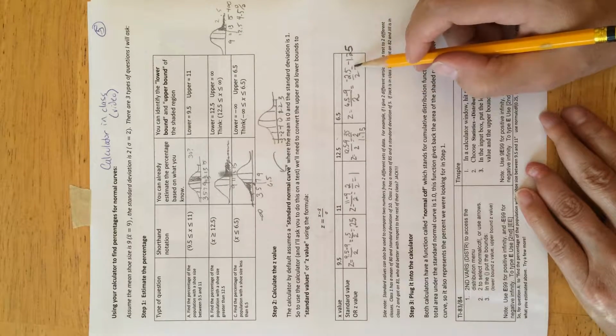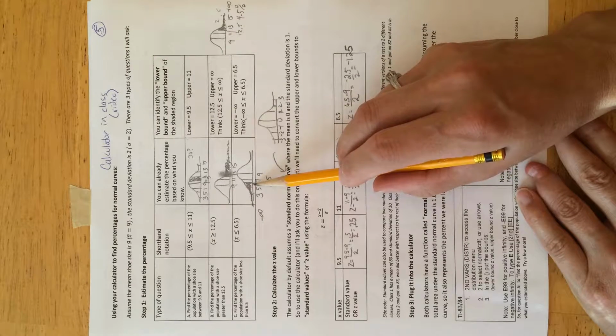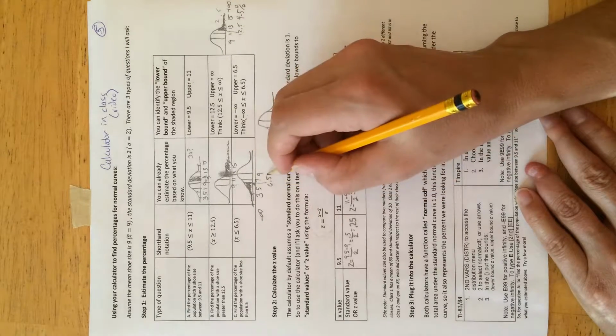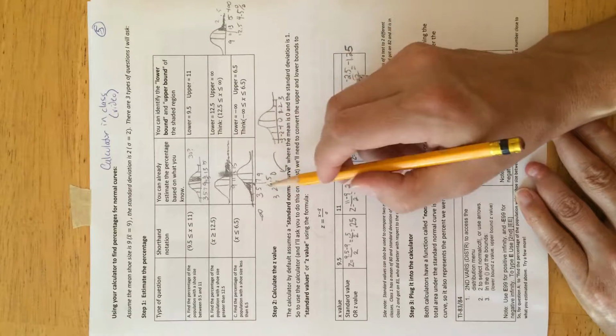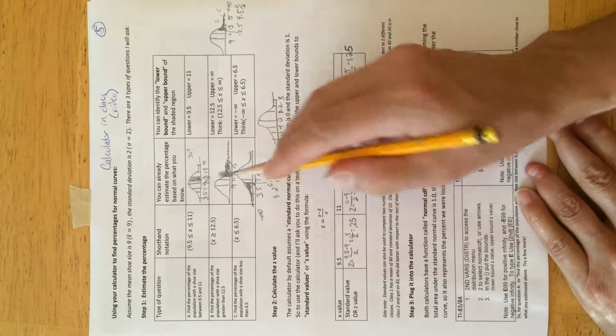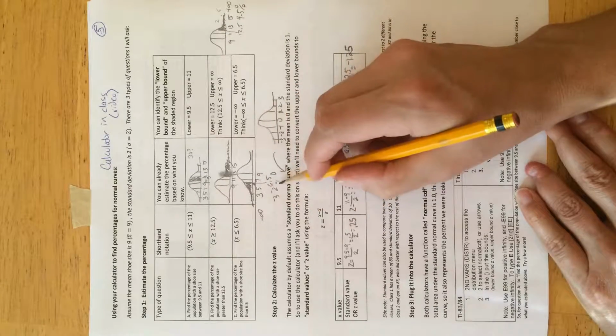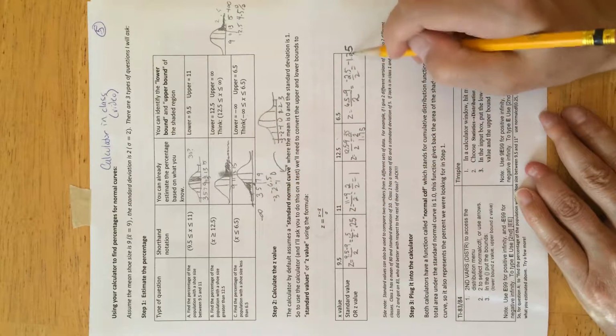So that makes sense, because 6.5 is below the mean, and if I put in my standard values 0, 1, 2, 3, negative 1.25 is between negative 1 and negative 2. So that's good. So these are all of my z-values.